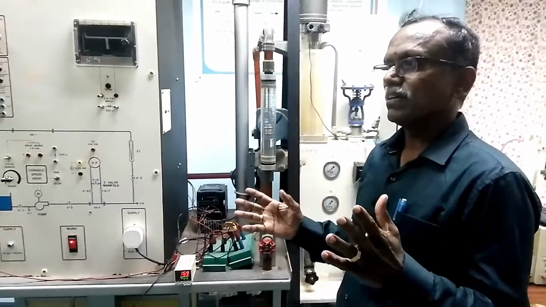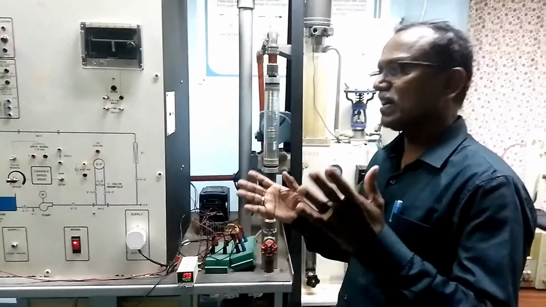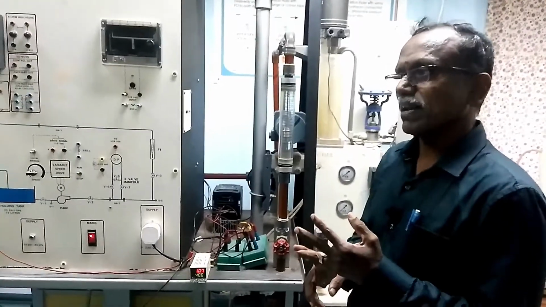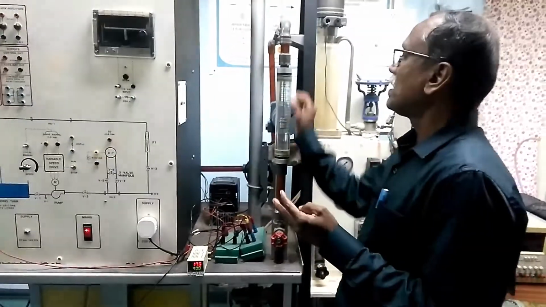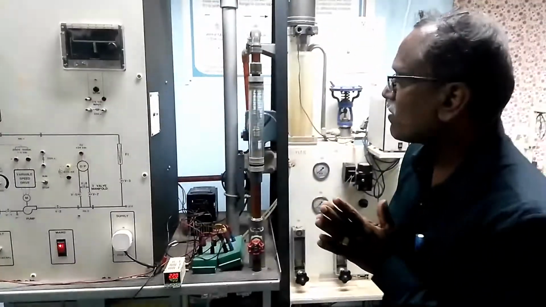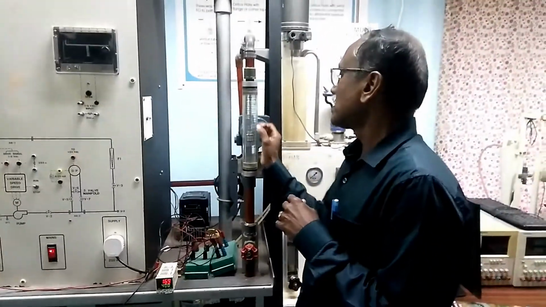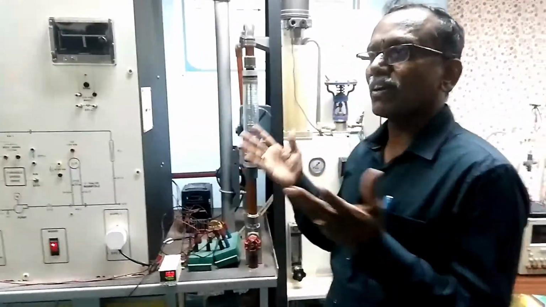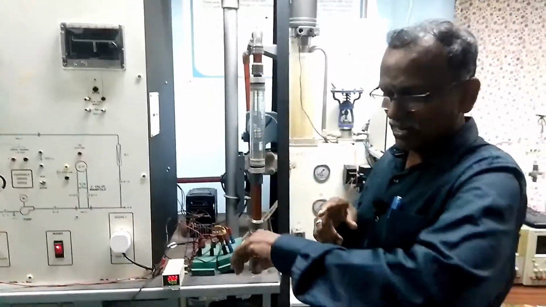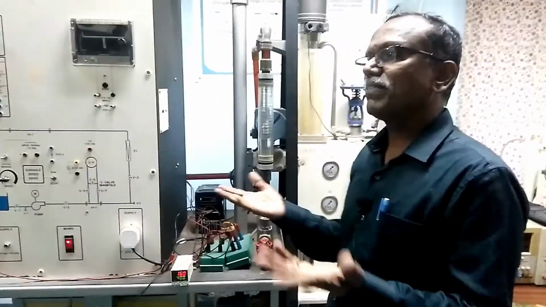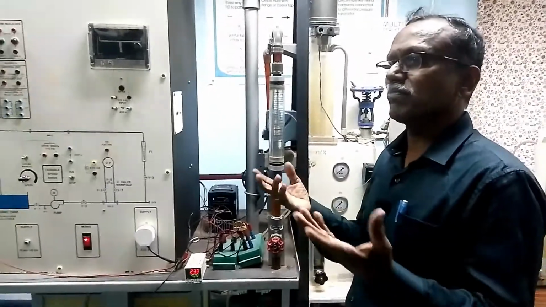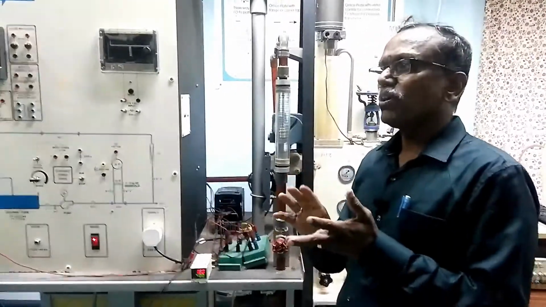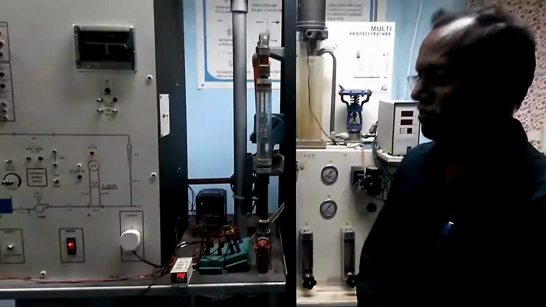There are some thumb rules given by Ziegler-Nichols to find the tuning parameters if you know Kmax and the TU, the ultimate period. How do we find the period of oscillation? If we measure the time for one oscillation, there will be error. That's why we allow the float to oscillate 10 times and note down the time. Divide by 10, and you will get the time for one oscillation. There will be less error. So we know TU, we know Kmax. From that we can find the tuning parameters.